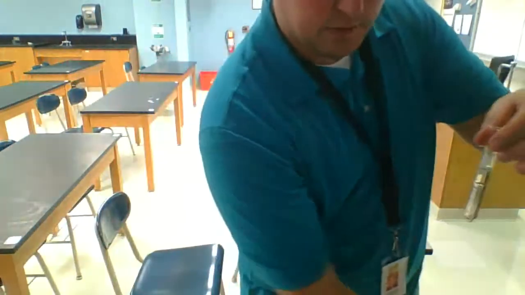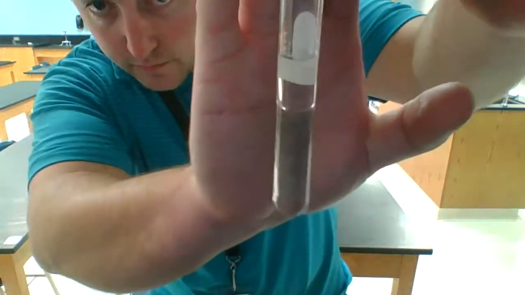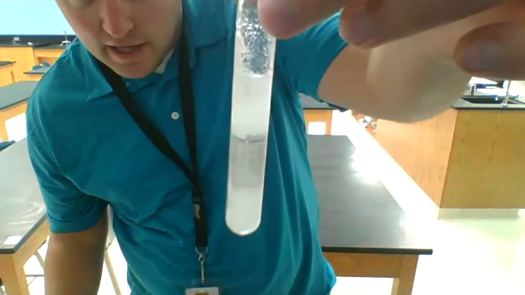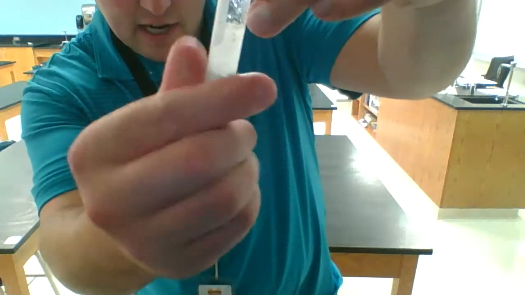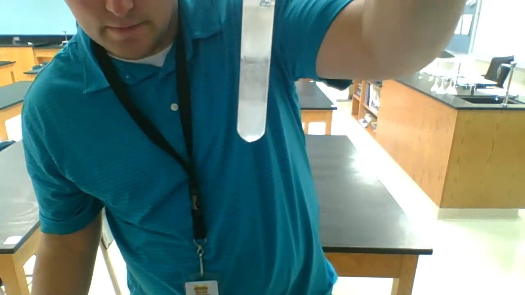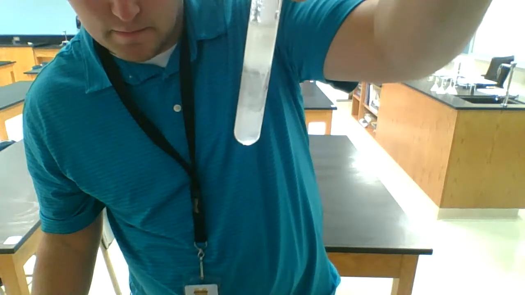Now, as you look at this test tube of water, you can already see kind of what's happening. We have the oil and we have the water. Now we're going to shake it up as much as we can. We're going to stop, and we currently have this right here. Now, as we let that sit for a while, hopefully you will start to see what's happening.